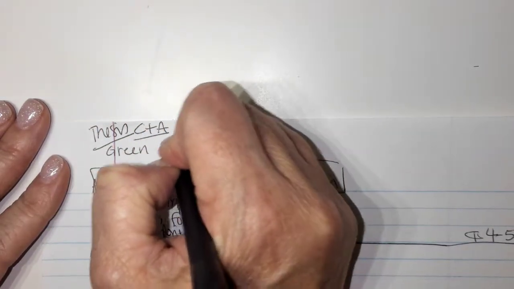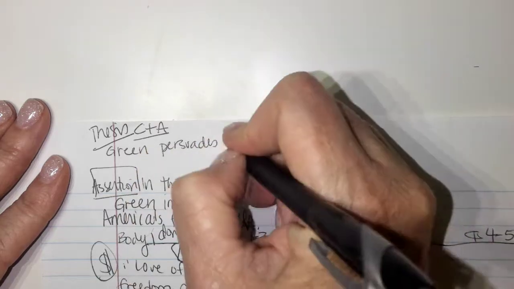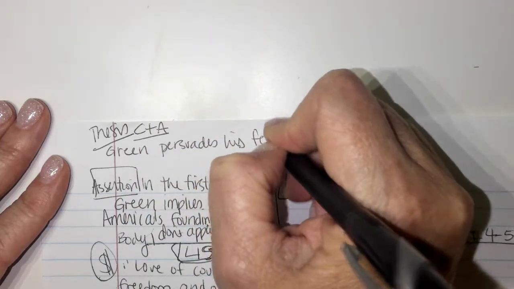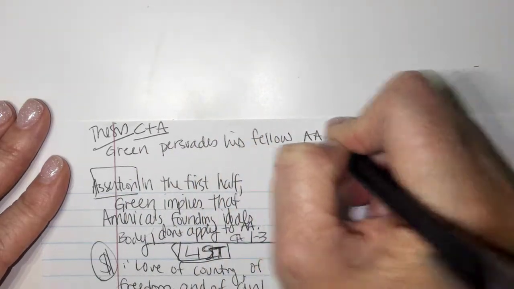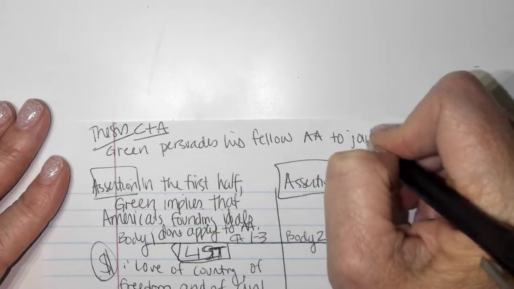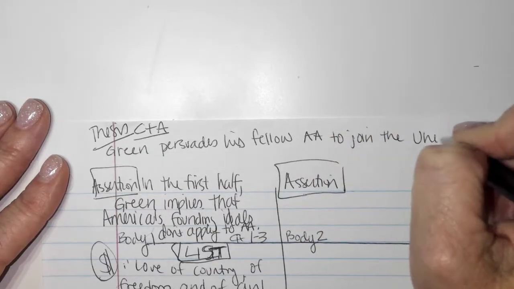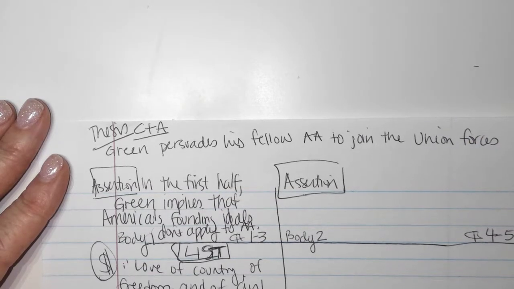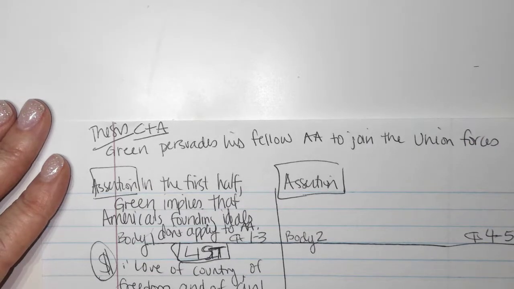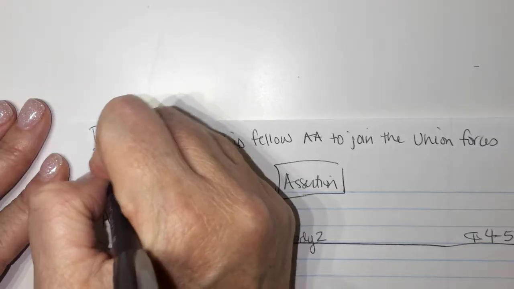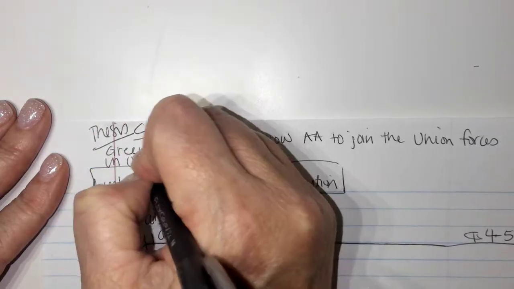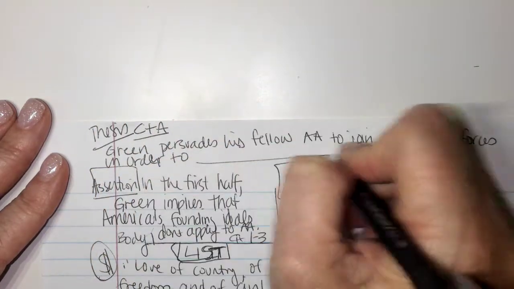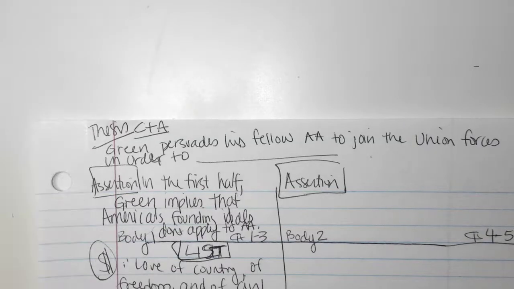Green persuades his fellow African Americans to join the Union forces. What do we say moves us into the abstract? What, three words? Yep. So we need an abstract idea.